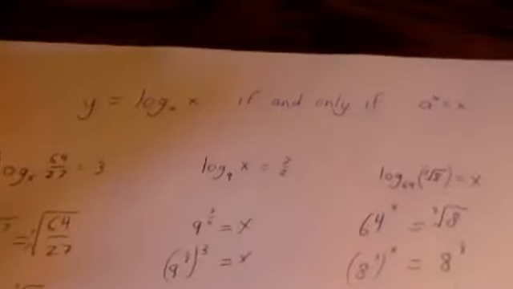And there we go. We've solved all three of these equations. All of them were logarithmic equations. They had the x in different places, and we were able to solve them all just by rewriting the equation according to this rule.